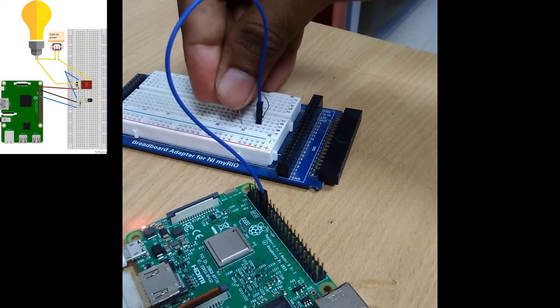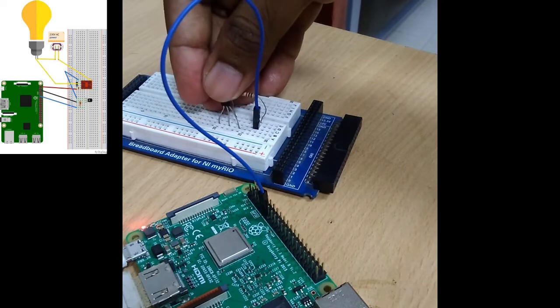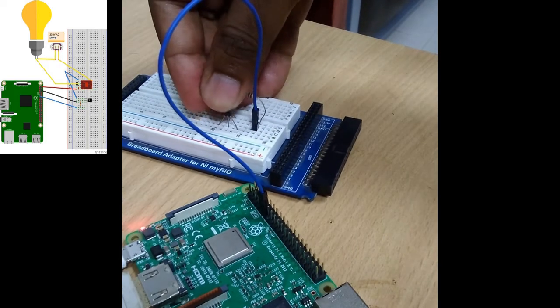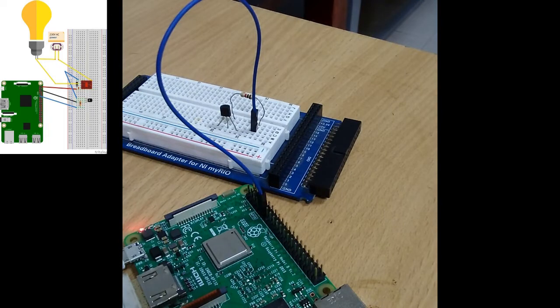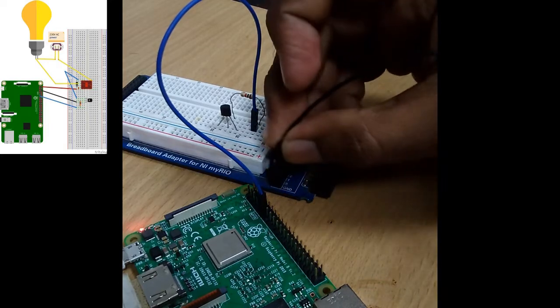I am connecting the base terminal at the resistor point. The emitter terminal of the transistor should go to the ground pin of Raspberry Pi.